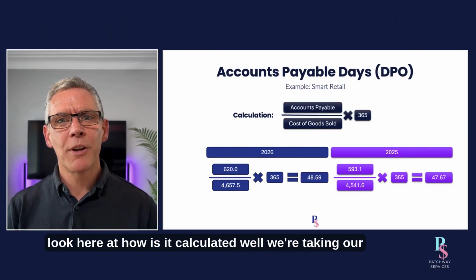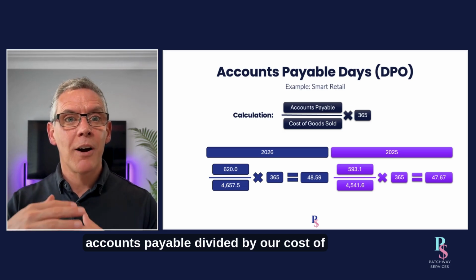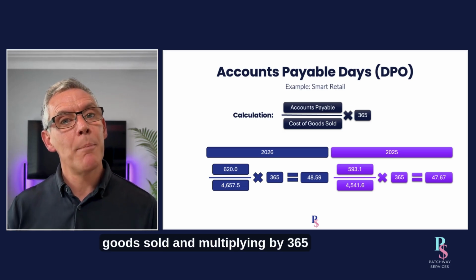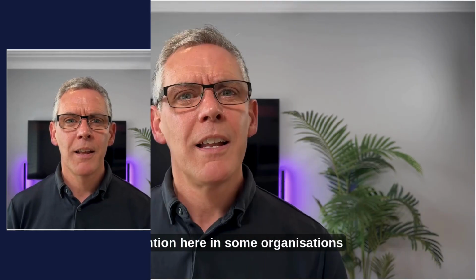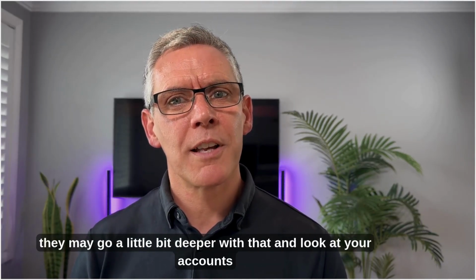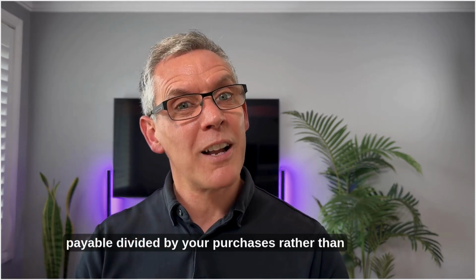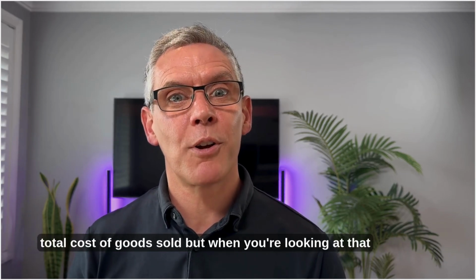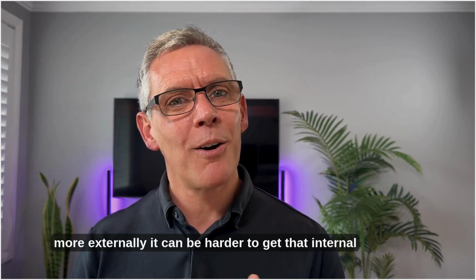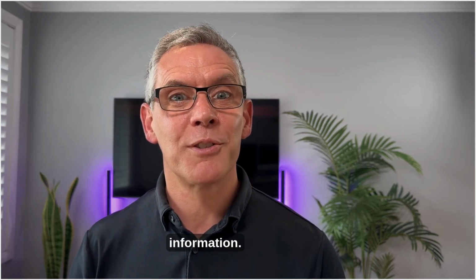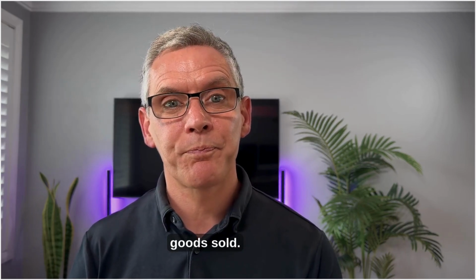But if we have a look here at how it is calculated, well, we're taking our accounts payable divided by our cost of goods sold and multiplying by 365 days. Now, we'll mention here in some organizations, they may go a little bit deeper with that and look at your accounts payable divided by your purchases rather than total cost of goods sold. But when you're looking at that more externally, it can be harder to get that internal information. So we can often take accounts payable divided by cost of goods sold.